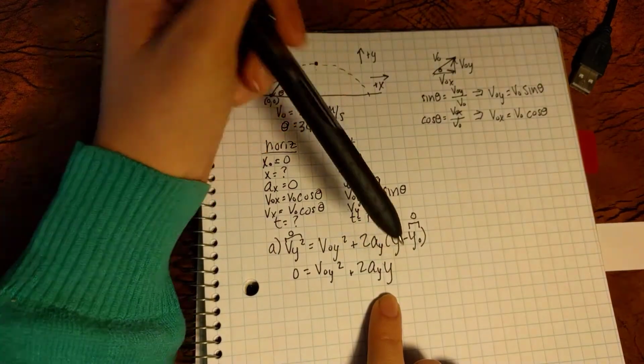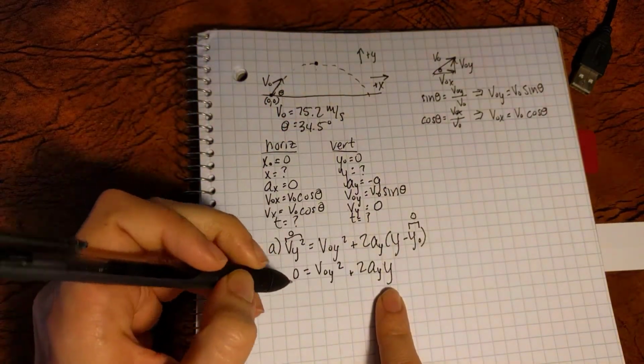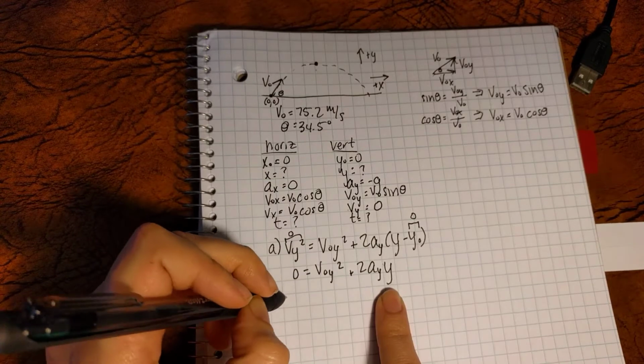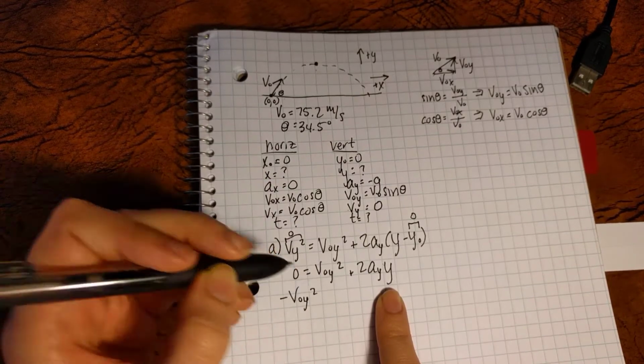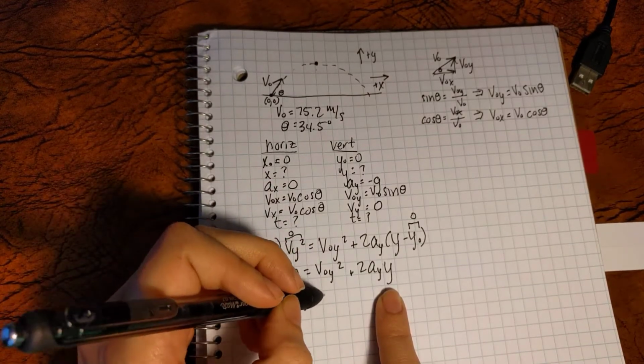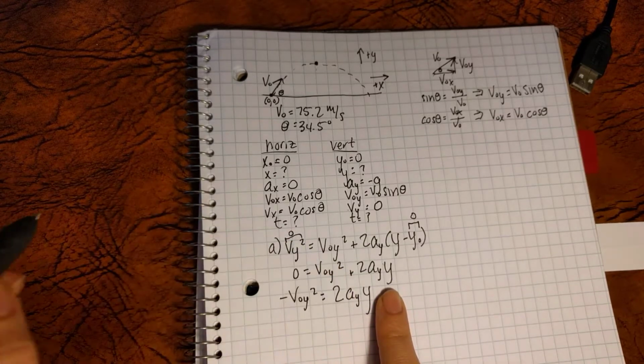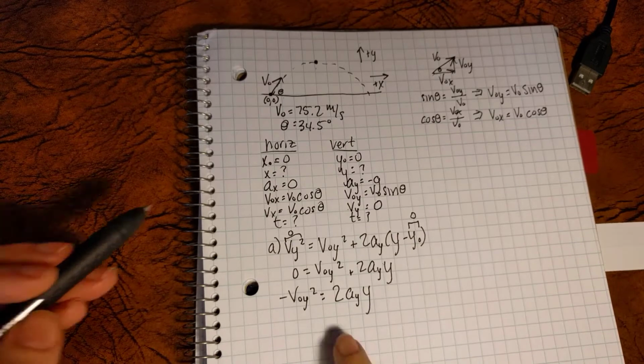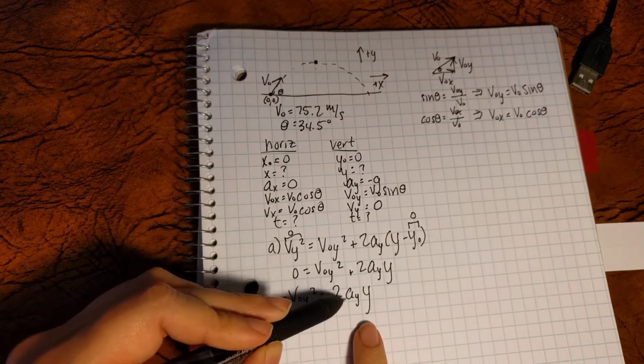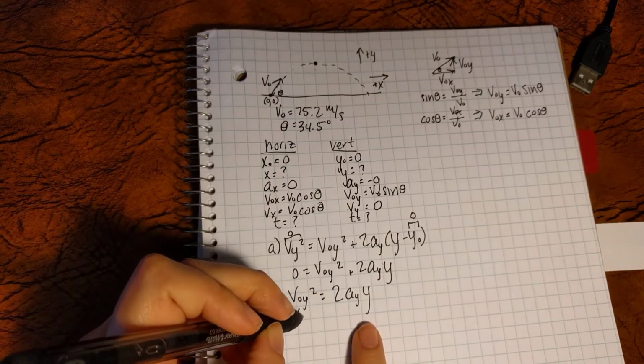We are solving for this value here, y, so I'm going to rearrange and solve. So first I'm going to bring over this term to the left-hand side. So I have negative initial velocity squared is equal to 2 times my acceleration times my final vertical position. All right, now I'm going to bring my 2a over to the other side, do that by dividing.